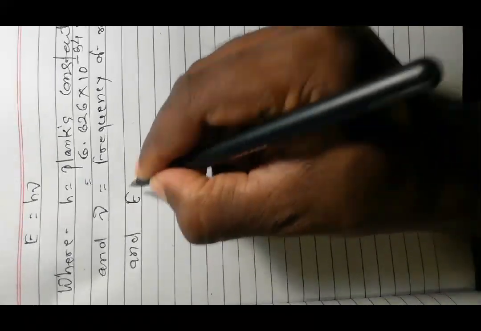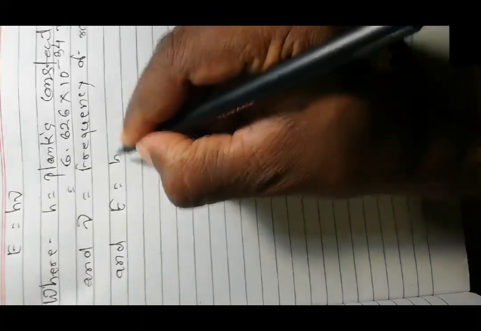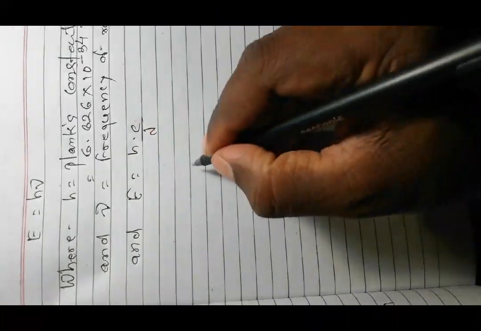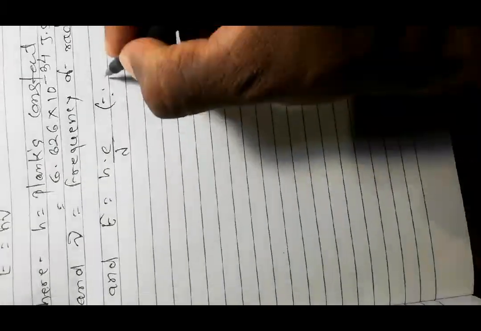Also E is equal to h c upon lambda, since nu is equal to c upon lambda.